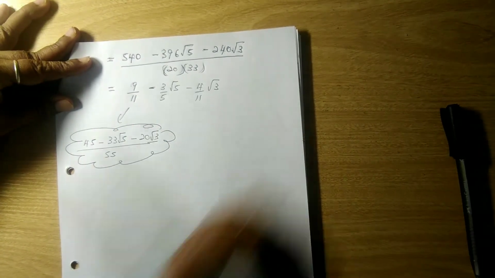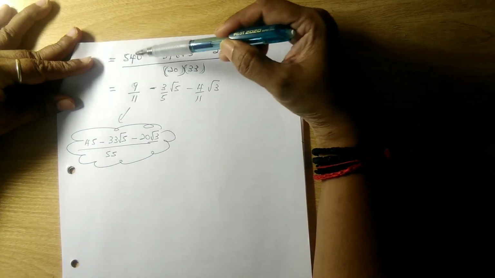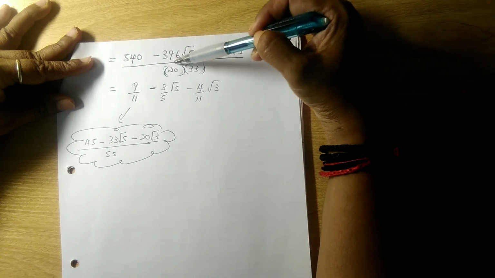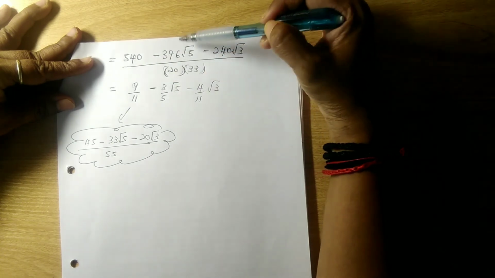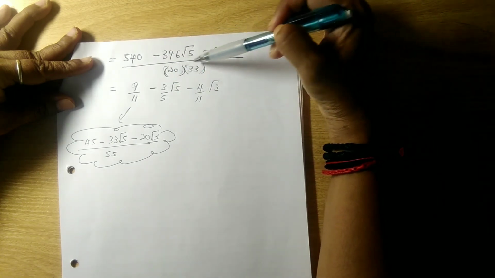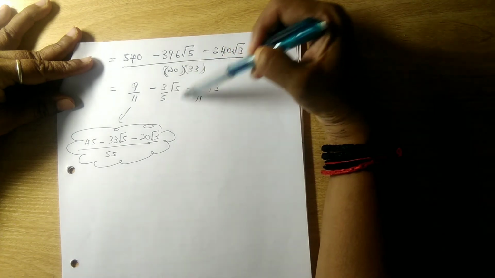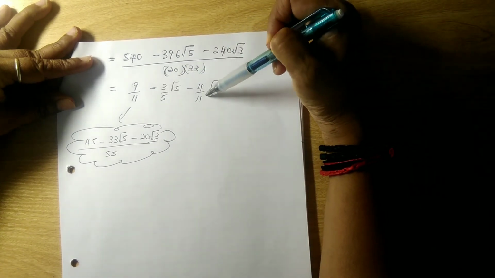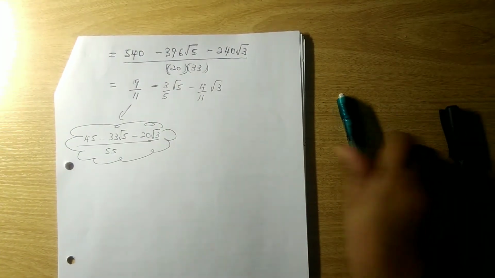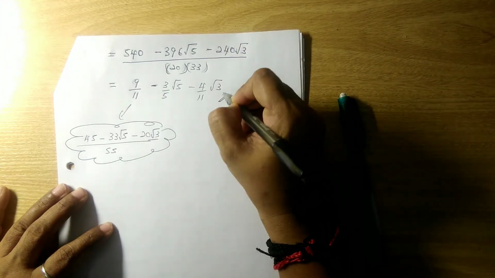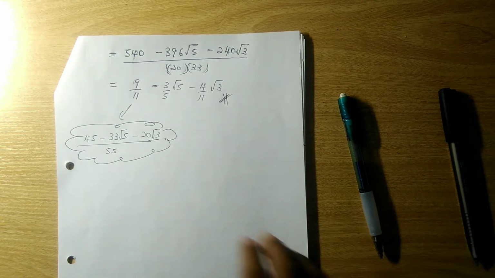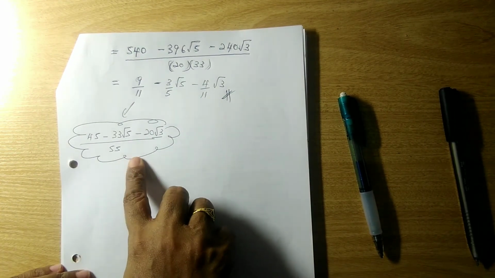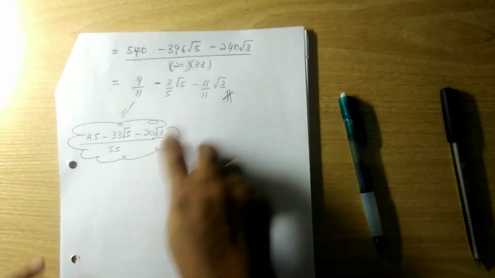Because the numbers are so big, I actually broke it up into 3 terms. So 540 over all of this, you get 9 over 11. 396 over all of this is 660. You get this. 240 over this, you'll get this. So answer can be this, or this is the textbook's answer. They gave it in this form. So it's either this or this. Answers can be left.